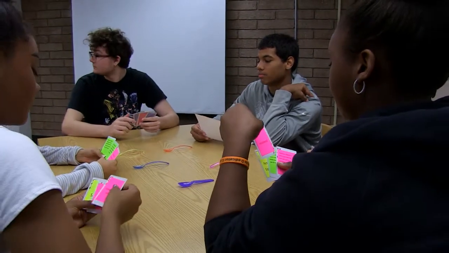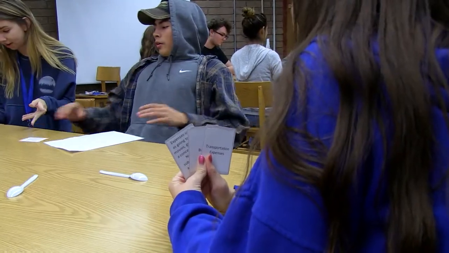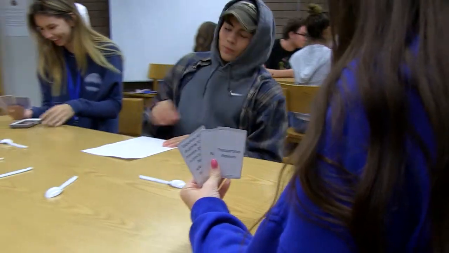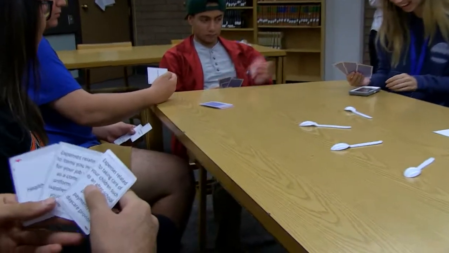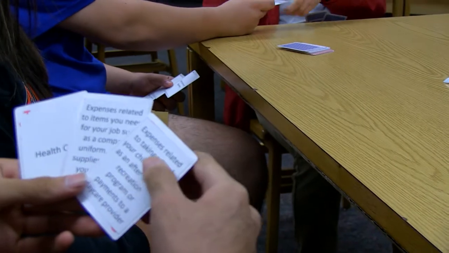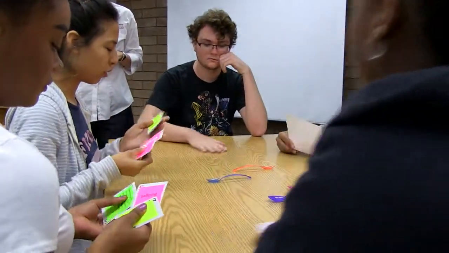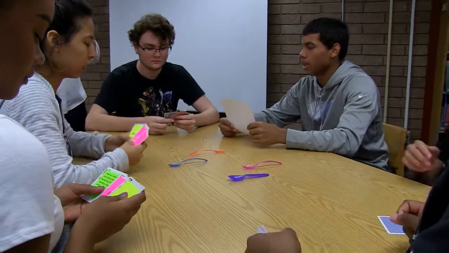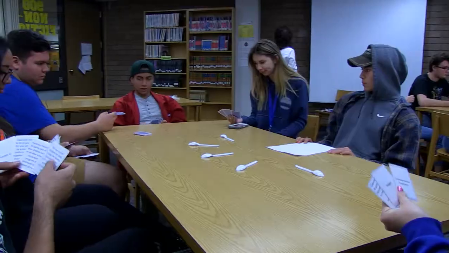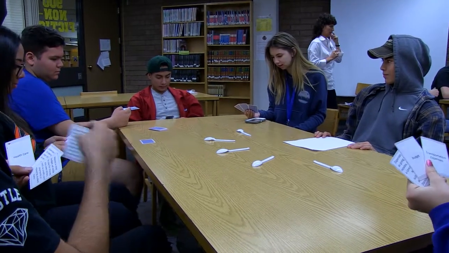So students are trying to find matches between two words. That could be a definition and a vocabulary word. It could be a vocabulary word and examples. Cards are passed from the dealer around to the students, and they are looking for a match. So they're going to look at what card they want to keep and what one they want to pass on, and then you continue feeding in cards from the deck.